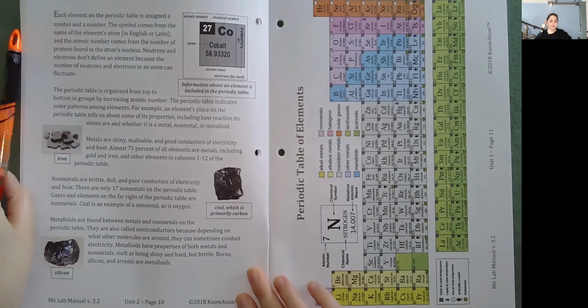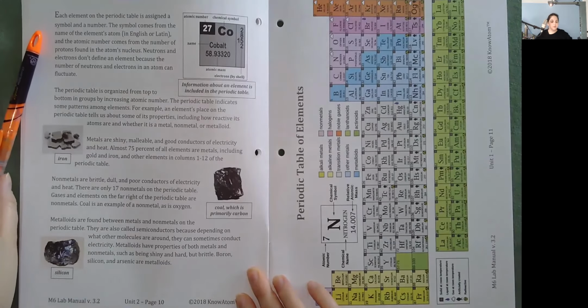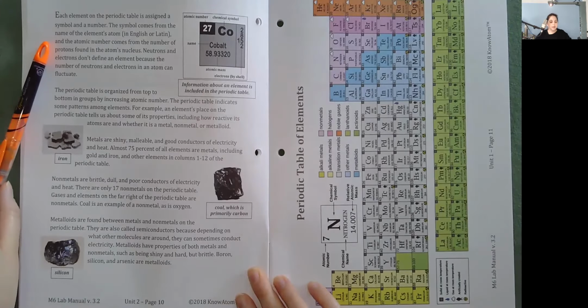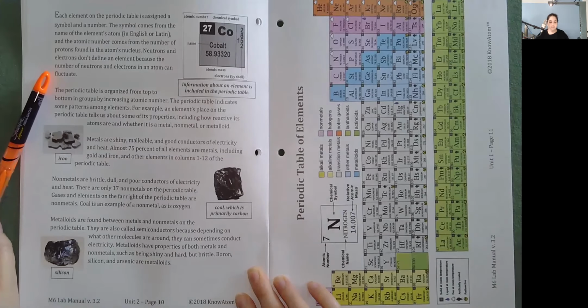Each element on the periodic table is assigned a symbol and a number. The symbol comes from the name of the element's atom, in English or Latin, and the atomic number comes from the number of protons found in the atom's nucleus. Neutrons and electrons don't define an element because the number of neutrons and electrons in an atom can fluctuate.